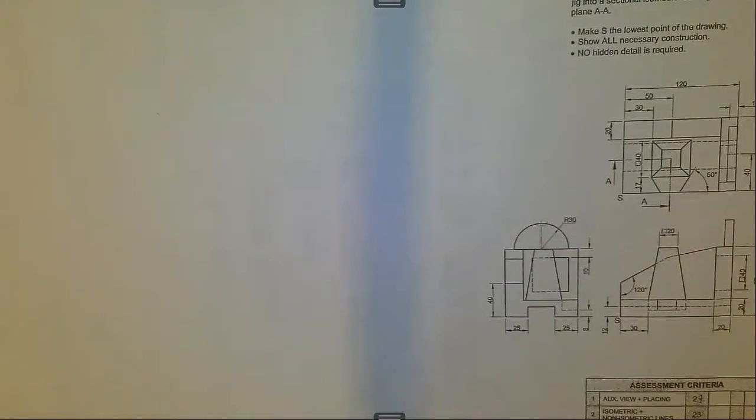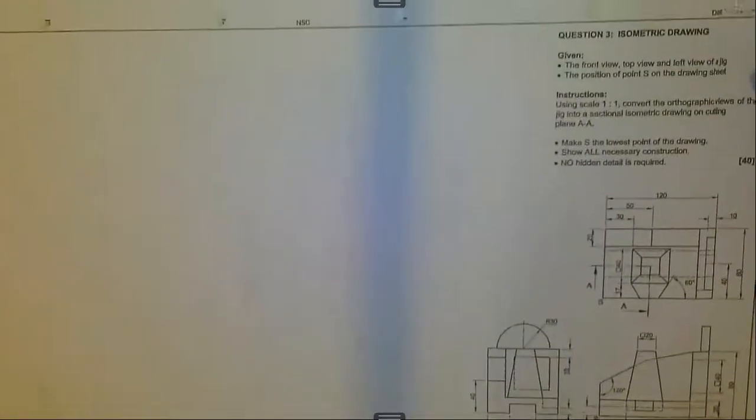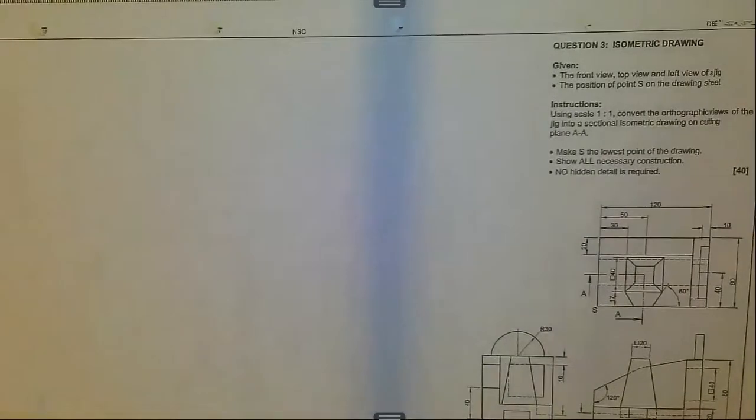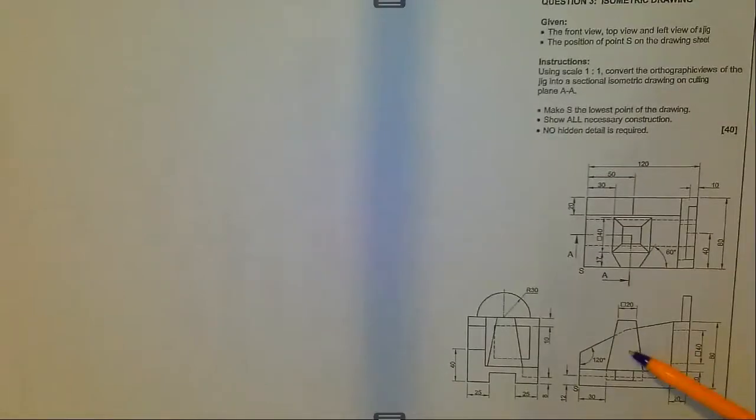Right, this is what we have today. It's isometric drawing. Let me just take this one down. Given information: the front view, which is this one, then we have got the top view, which is this one, and a left view, which is that one. The position of point S, which basically means your lowest point with regards to the point of observation.